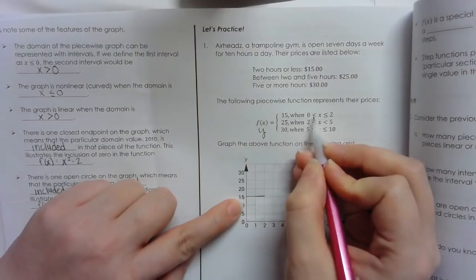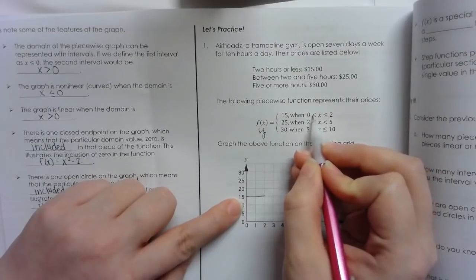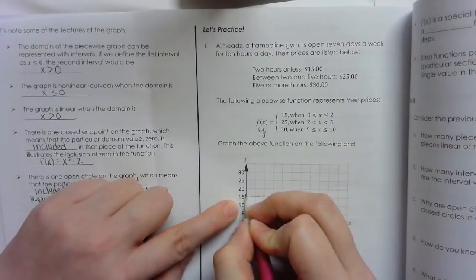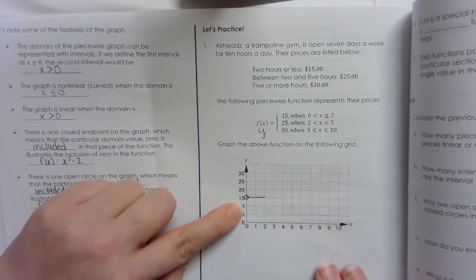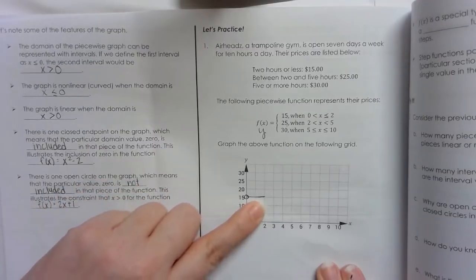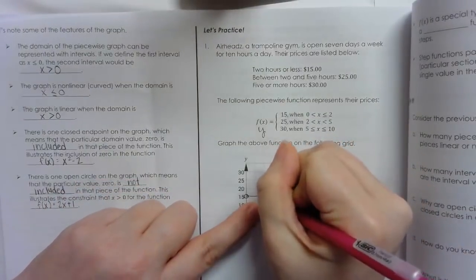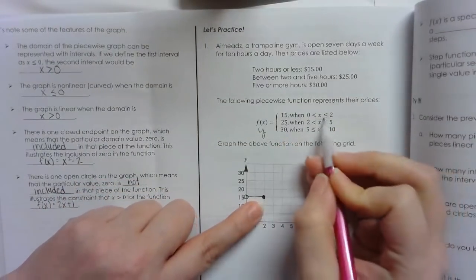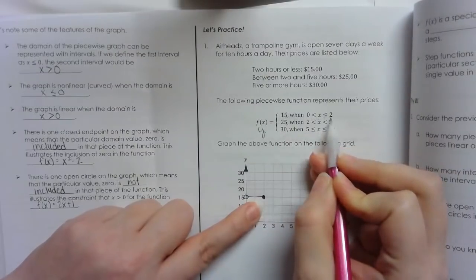This is 0 is less than x, which means x is greater than 0, but there's no line here, which means I need an open circle at 0. And then I need a closed circle at 2 because 2 is included in the 15.